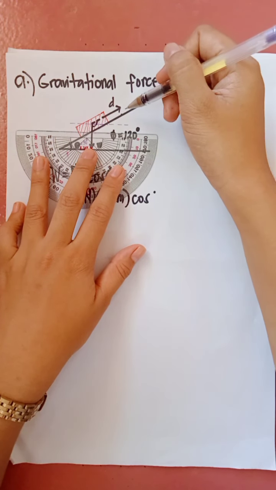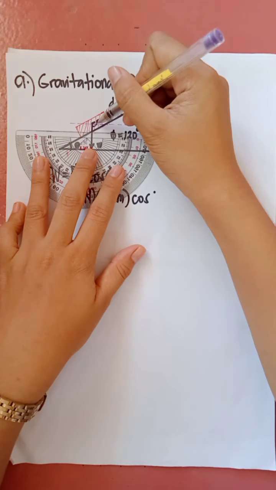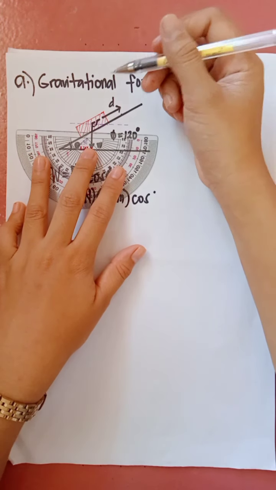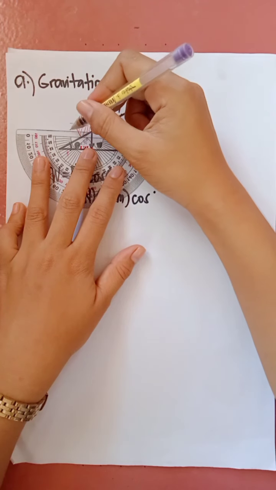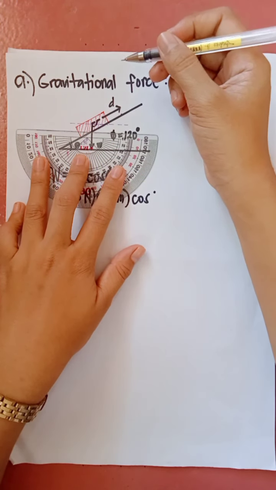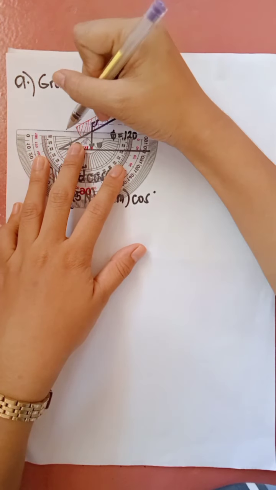So we can get the value of this angle right here. So I'm going to put the imaginary line. I'm just doing this so you can better understand how we came up with 120.